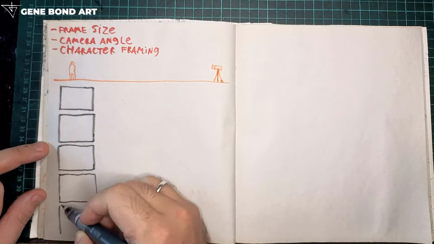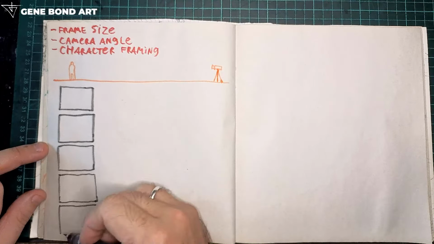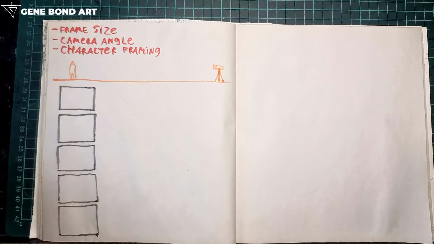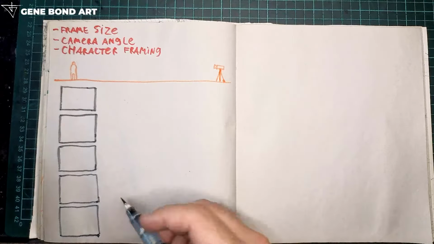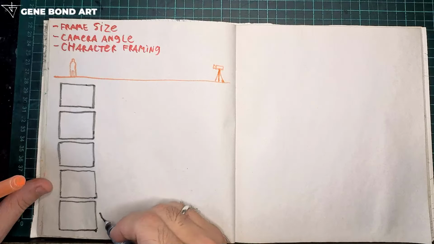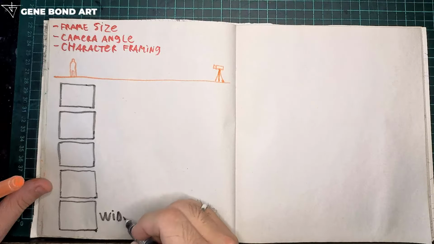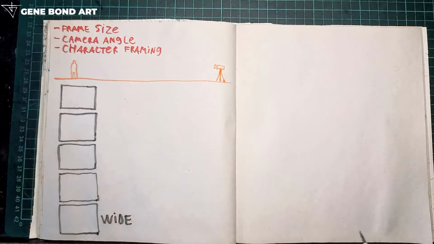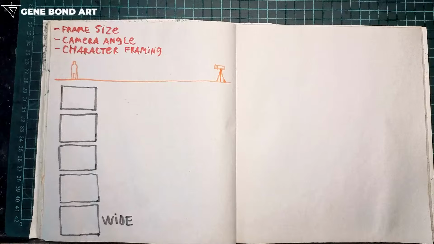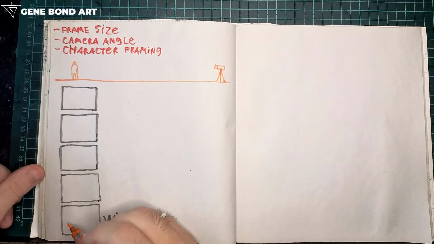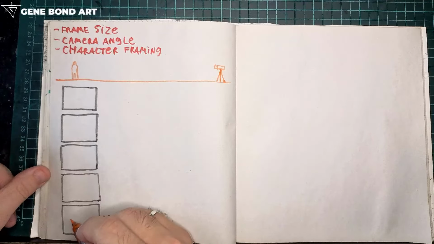I will also talk about perspective grids for all of this. The biggest one is called wide. They can all have similar names. A wide frame is when we have a character very small, like it can even be an ant, right?